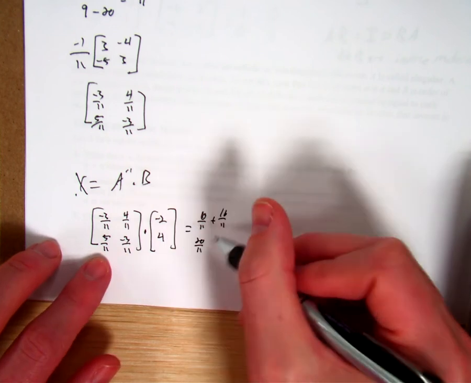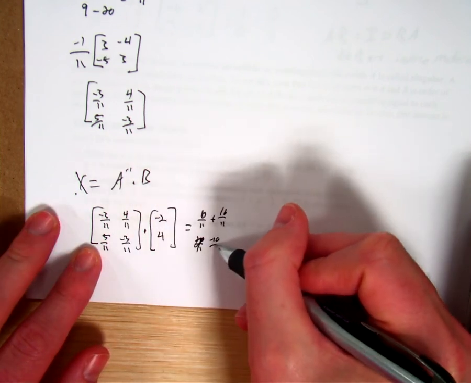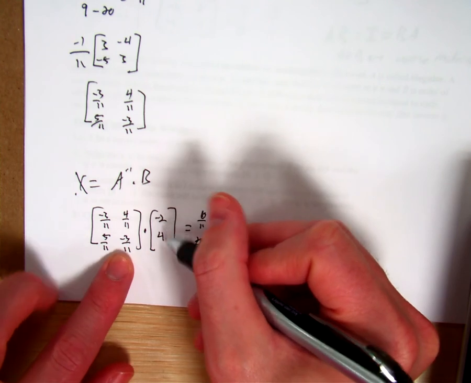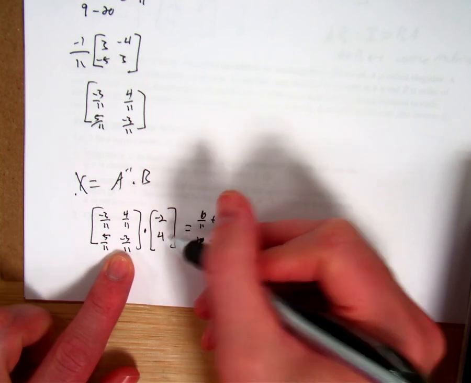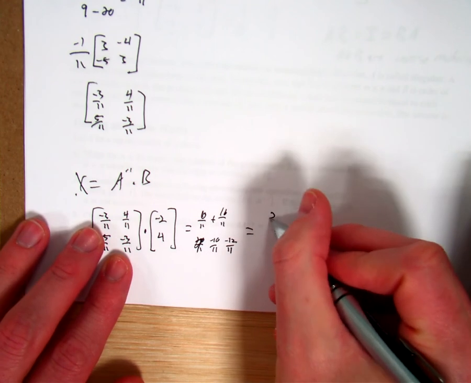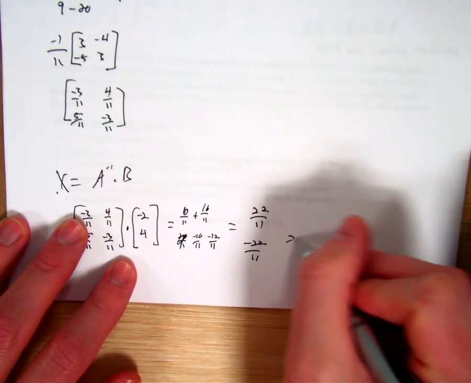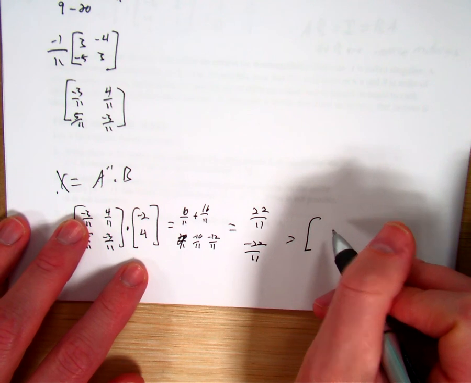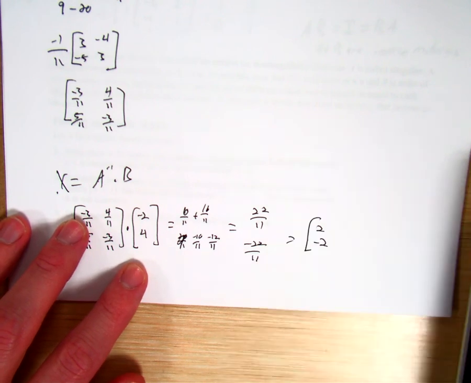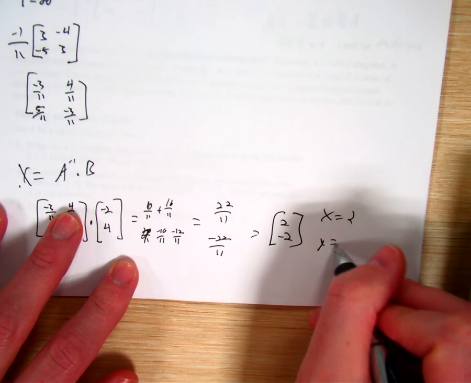And, nope, I lied. Negative 10/11. And then negative 12/11. So we got 22/11, negative 22/11 for our answer of 2, negative 2. So x equals 2, y equals negative 2.